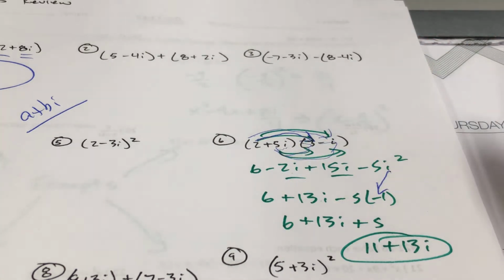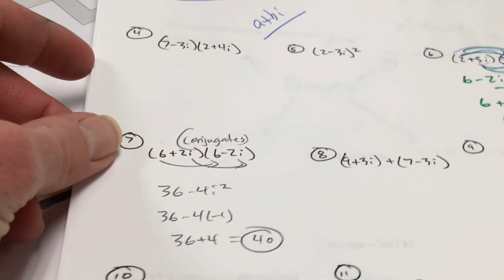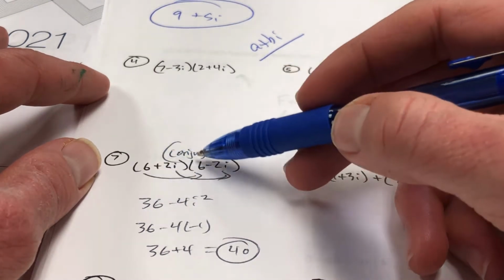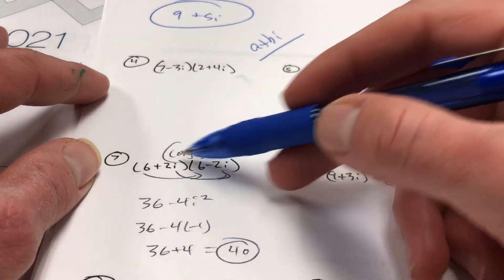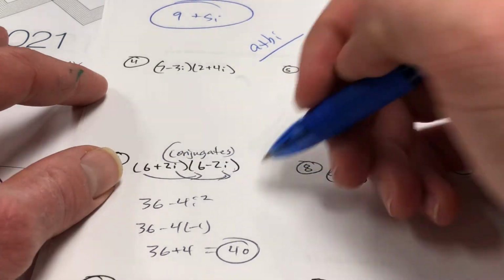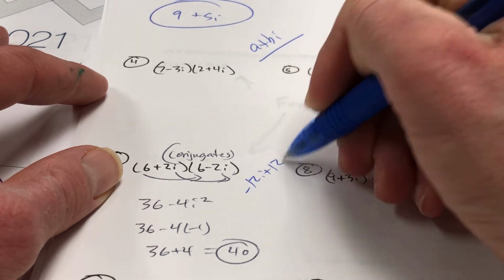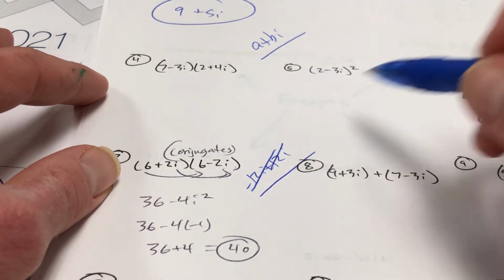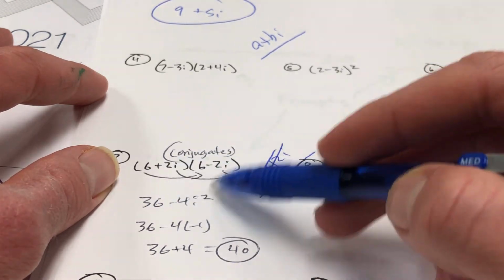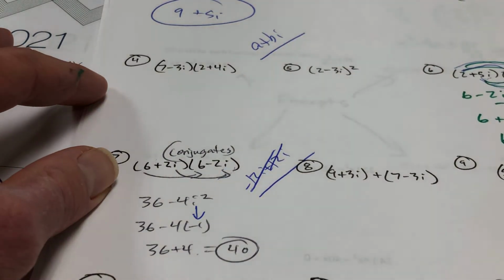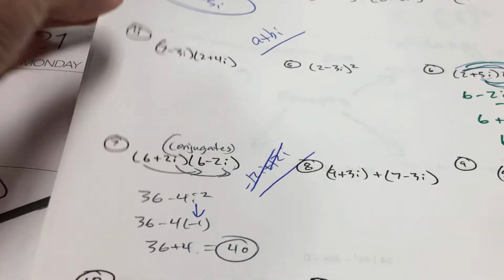11 plus 13i. Now, sometimes when I'm multiplying, I don't need to do first, outer, inner, last, all of it. If I have conjugates, which I have here, 6, 6, 2i, 2i, opposite signs in between, I can just do the first and the last part of FOIL because the outer and inner parts will give me negative 12i plus 12i, and those will cancel. So 6 squared minus 4i squared. i squared is a negative 1. A negative times a negative is a positive. So I have 36 plus 4, which is 40.